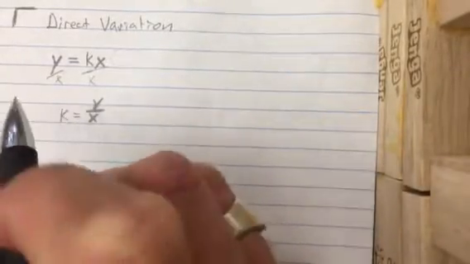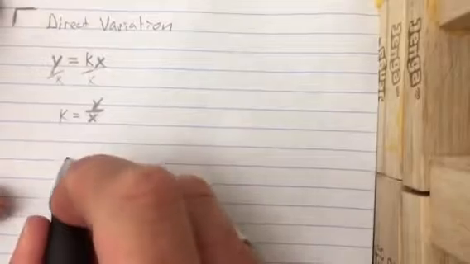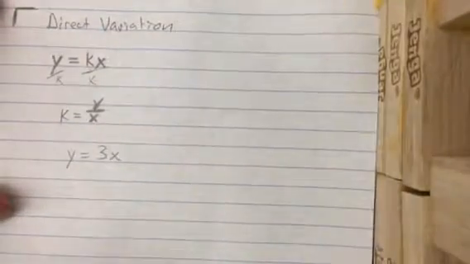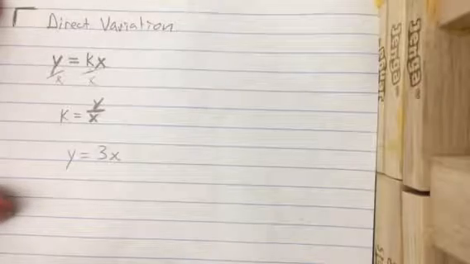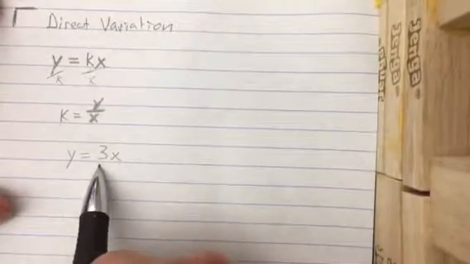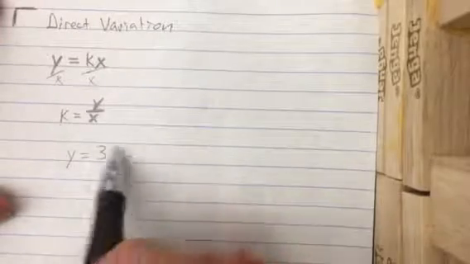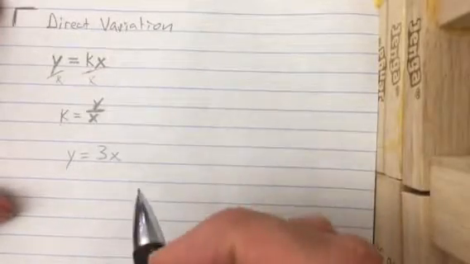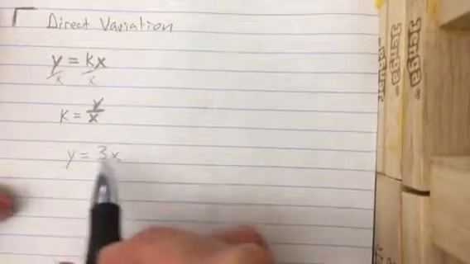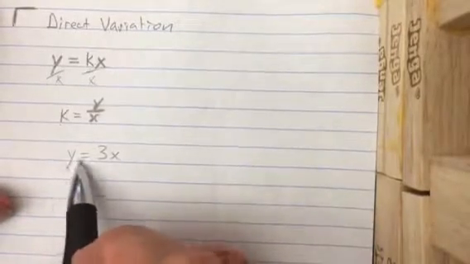All right, so let's take an example of that. So let's do y equals 3x. All right, so k represents 3. And then you have y equals 3x. This is direct variation. So sometimes we'll give you an equation, and it'll say, is it direct variation? So is this direct variation? It sure is. It's just y equals kx.